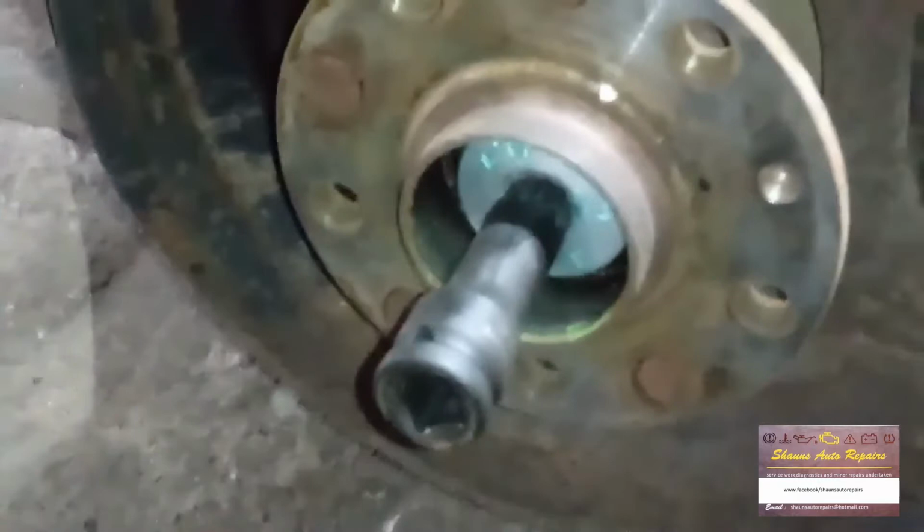So what we'll do is we'll take this off, and then we'll have a look and see what's going on there. To get that off, pop the cap off, undo the nut, and we'll draw the hub. Being Volkswagen, they don't have a nut, they have a big spline bolt, which is an M18 spline, big bugger, and that goes in there. We'll tap that in to make sure it fits nicely, and we'll whack that out.